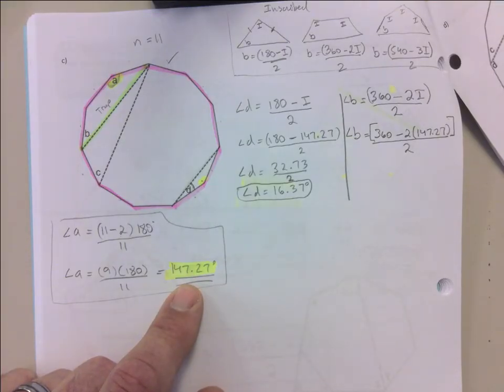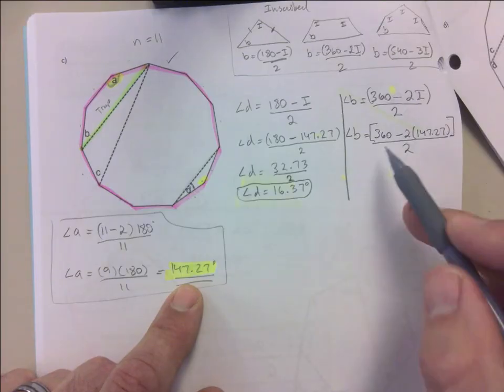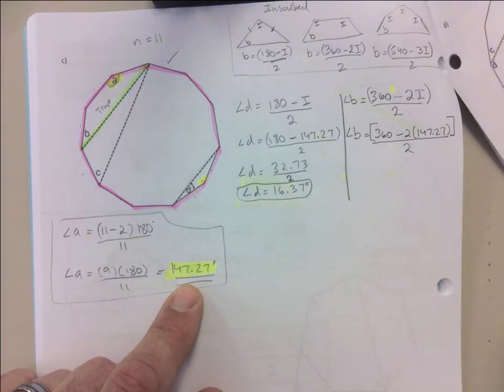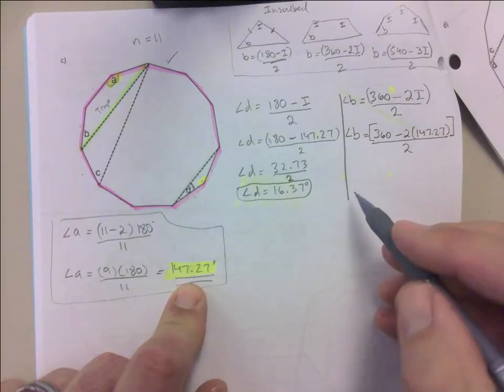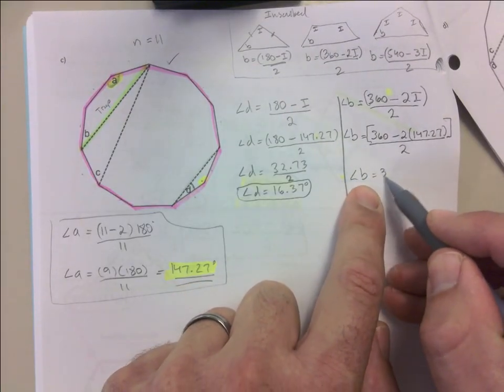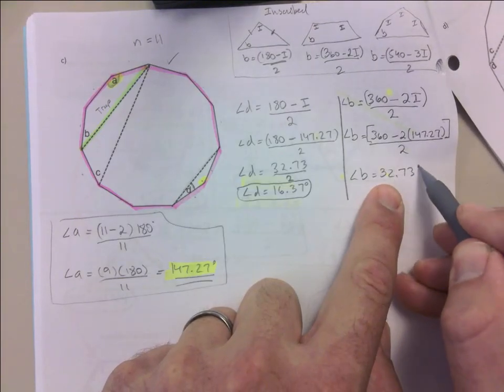So you go minus 2 times 147.27. Do this first. You get 65.46. Then you divide that by 2. Angle B is 32.73 degrees.